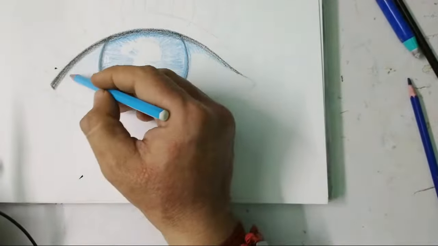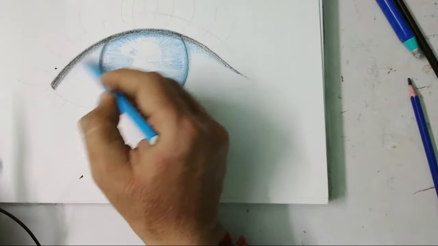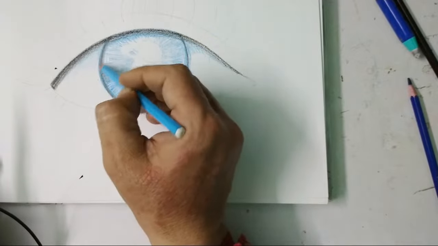This blue portion in the eye that you are seeing is just to give a mixture in the shading.